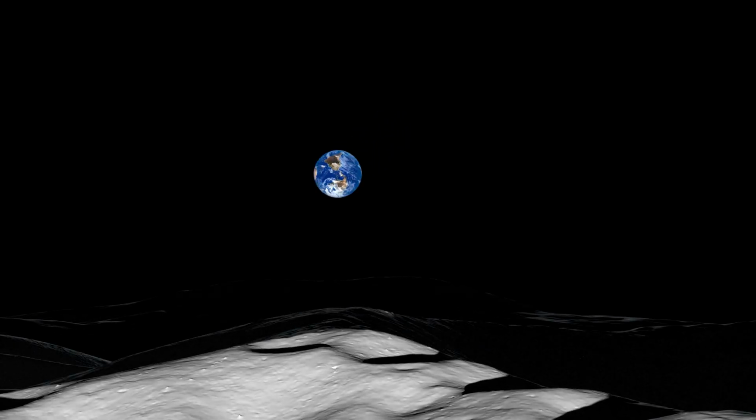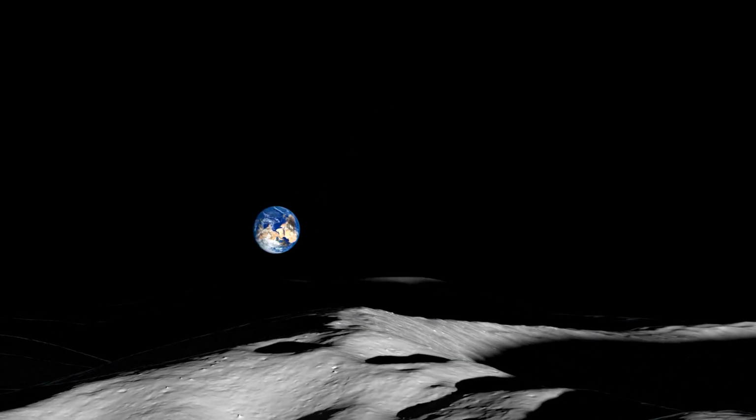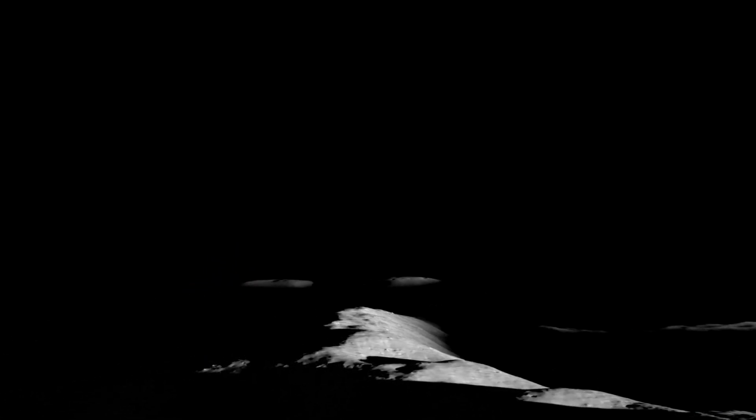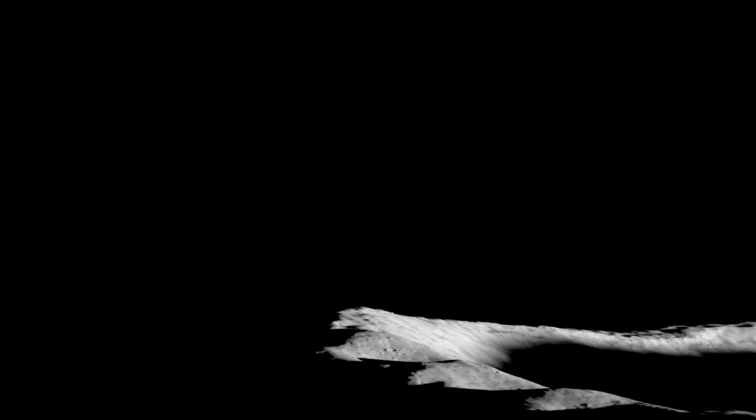I'm Ernie Wright. I work in the Scientific Visualization Studio at NASA's Goddard Space Flight Center. We're looking at a computer model of the view at the south pole of the moon.